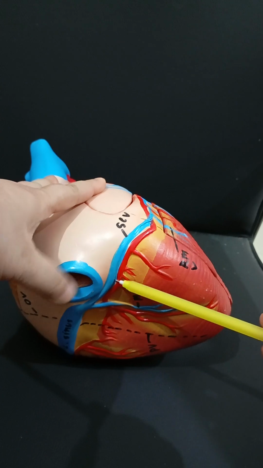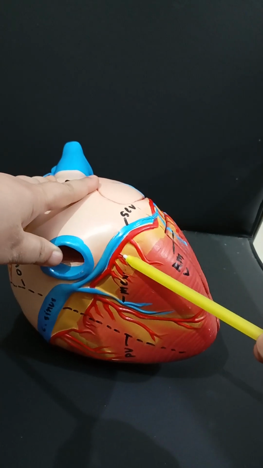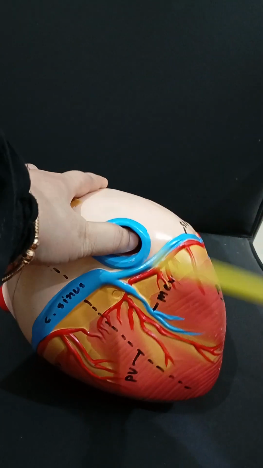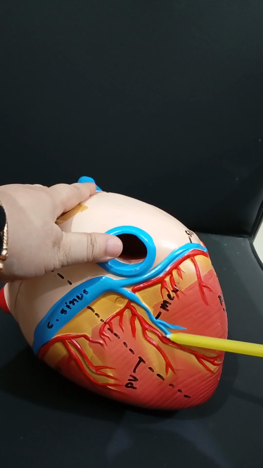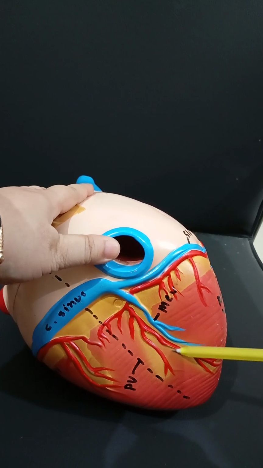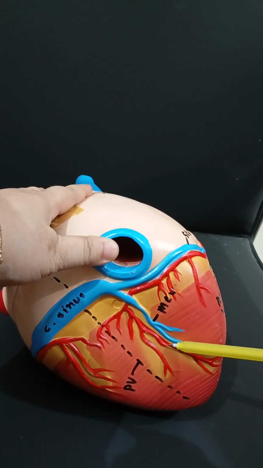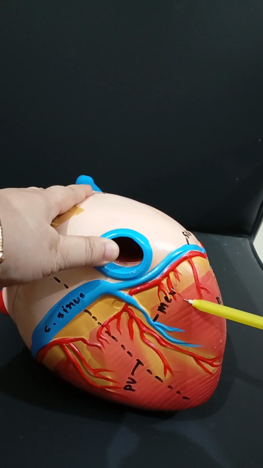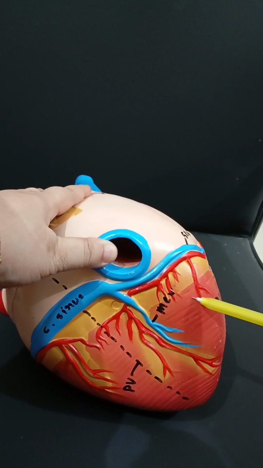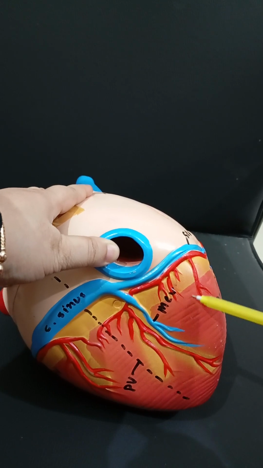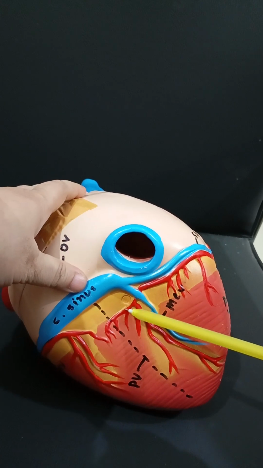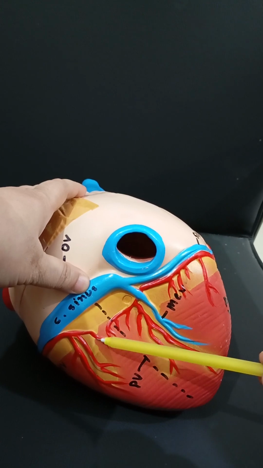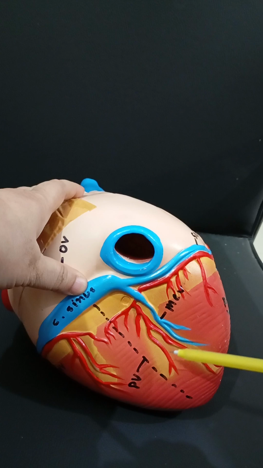this border and goes posteriorly, and along the posterior part of the atrioventricular groove it runs, and near the posterior interventricular groove it gives a terminal branch. The name of the terminal branch is the posterior interventricular branch of the right coronary artery. This is the posterior ventricular branch, which supplies the posterior portion of the right ventricle. This is another branch. It anastomoses with the circumflex branch of the left coronary artery.